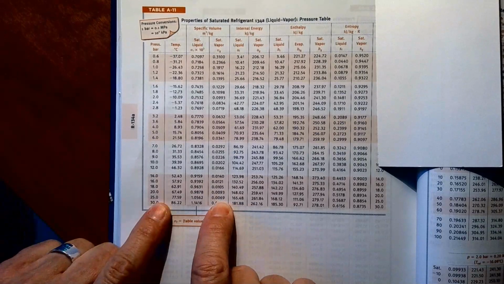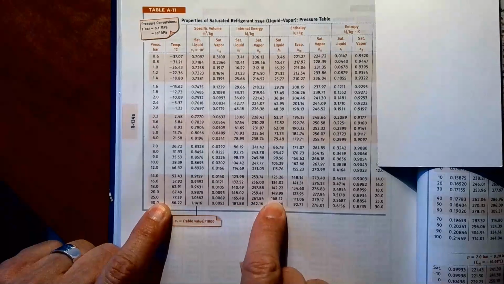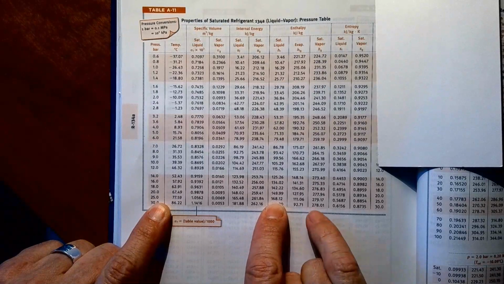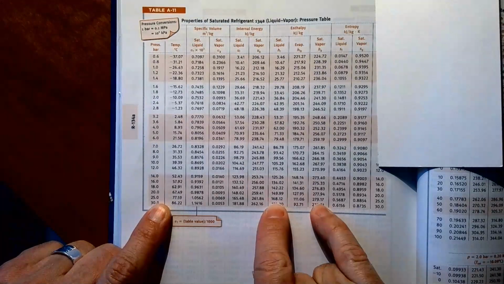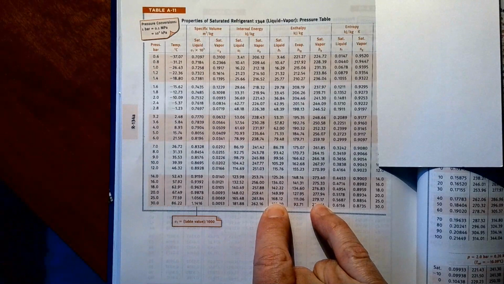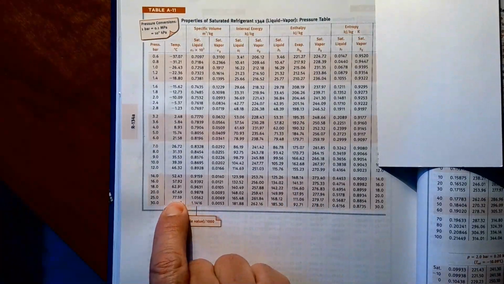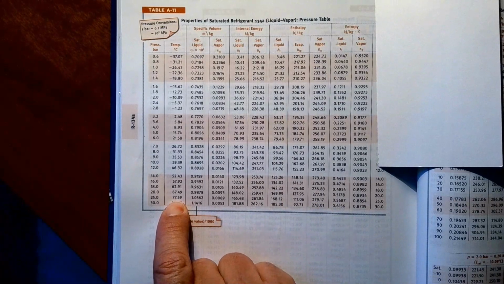Okay, so since we're looking at this now, we can come in with h equal to 250, and you'll see that it's in between 269 and 168. So that's how we identified that we're in the saturation region. The temperature will be exactly 77.59. So please copy down 77.59 and don't even round that.